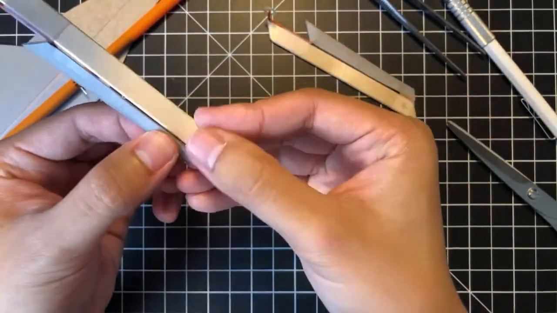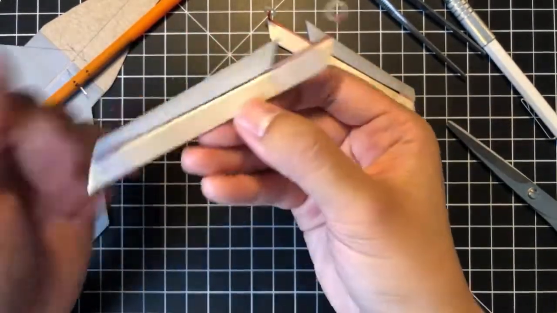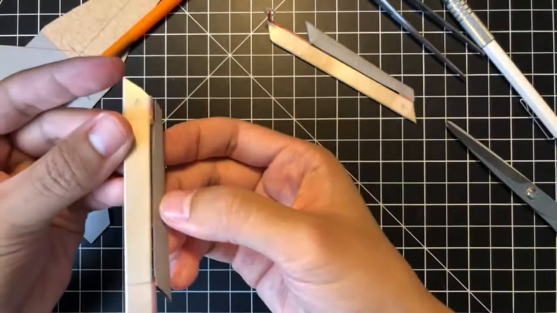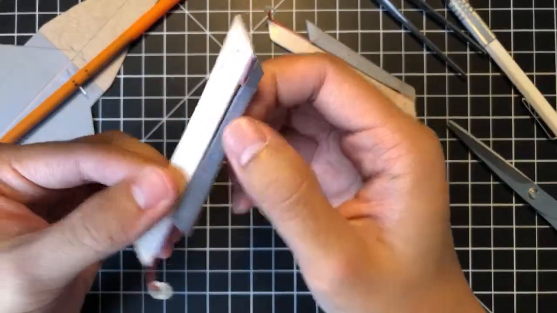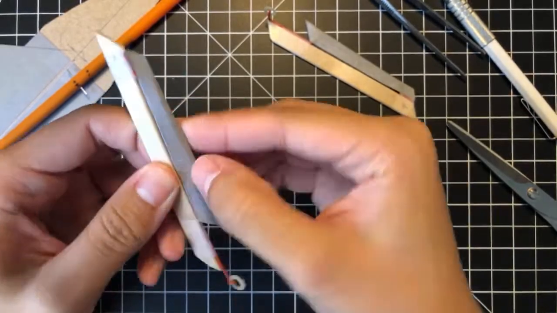Okay, that looks decent. And now that the trailing edge here is sealed up, right, just remove some of the bubbles and the wrinkles here.